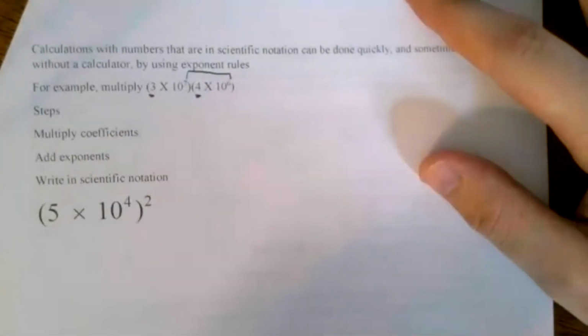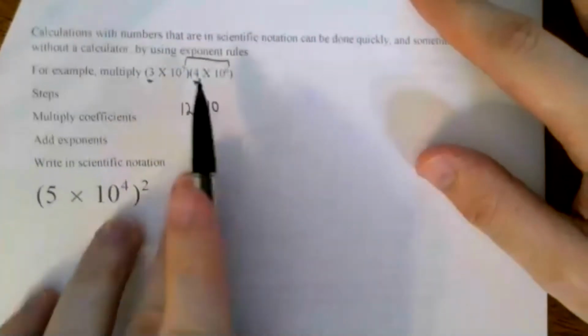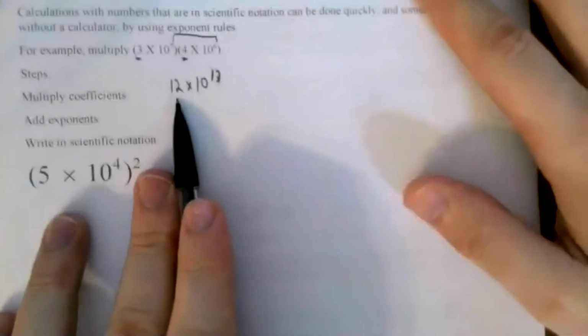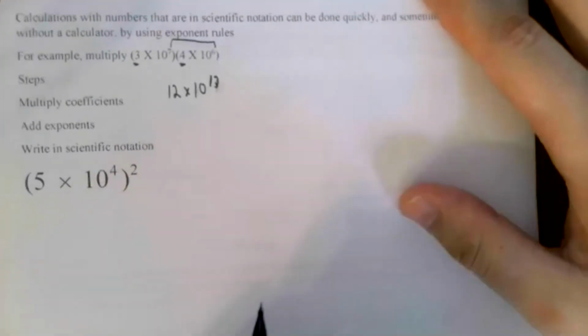Okay. So I'm going to do these steps. I'm going to multiply the coefficients. 3 times 4 is 12. And I'm going to multiply that by 10 to the 7 plus 6 power, which is 13. Right? And then the last thing we need to do is write this in scientific notation. We know that it's not in scientific notation because we have a 12 out here. It has to be between 1 and 10.